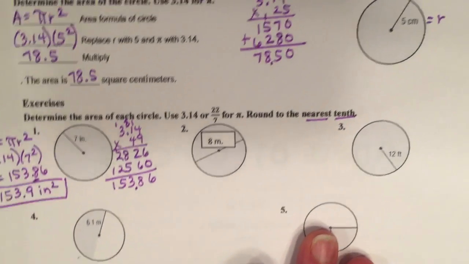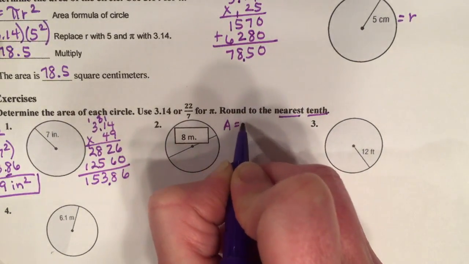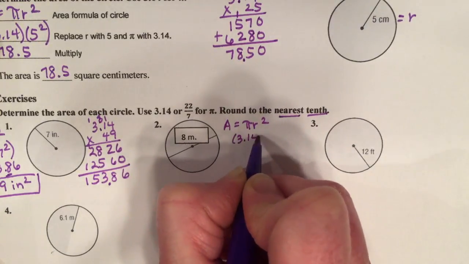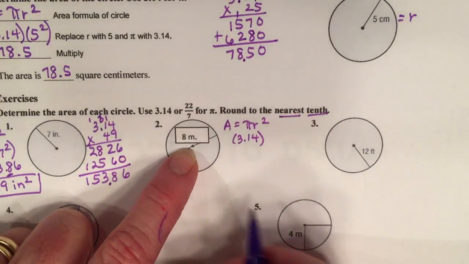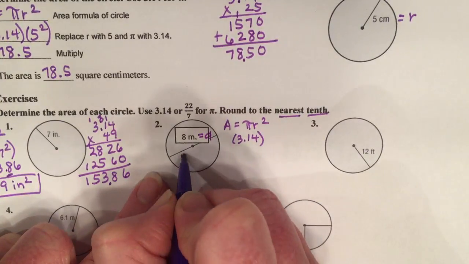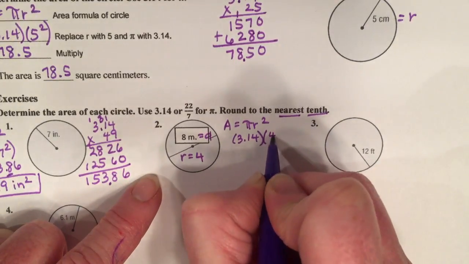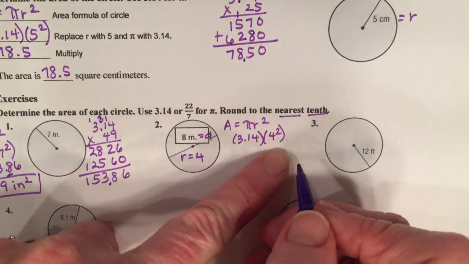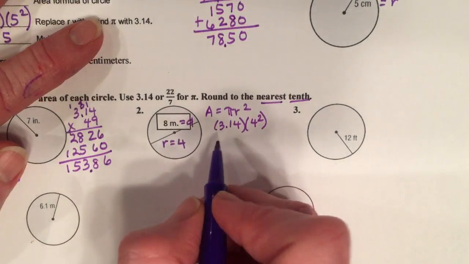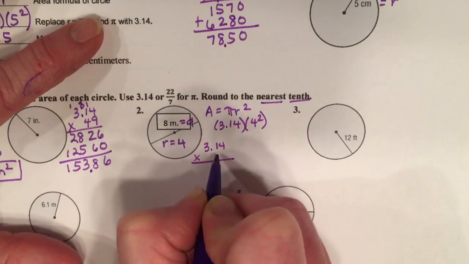All right, in example 2, again, it's the same formula, pi times the radius squared, so pi is 3.14. This time they've given me the diameter, so I need to make sure I'm using the radius, which would be half of 8, which is 4. I'm going to do times 4 squared. 4 squared really means 4 times 4, so that would be 16. That's what I need to multiply, 3.14 times 16.